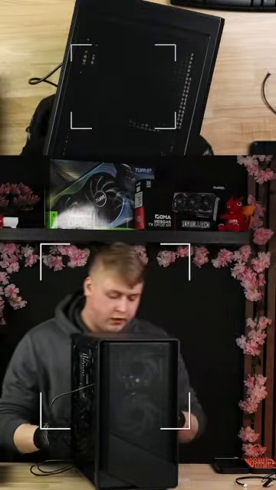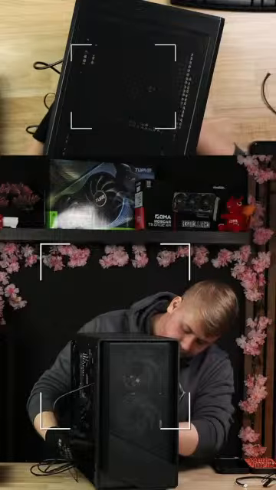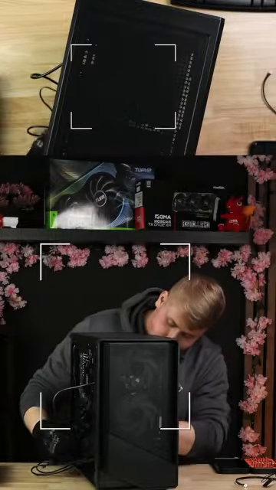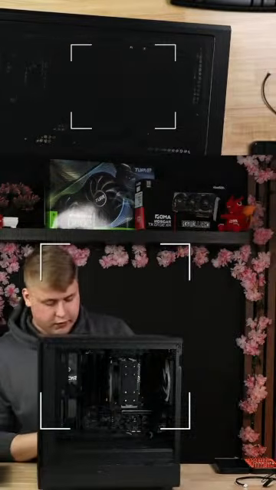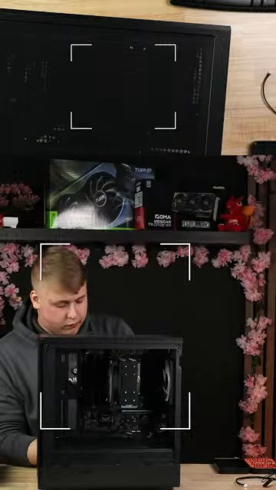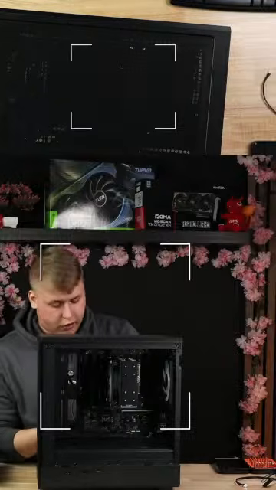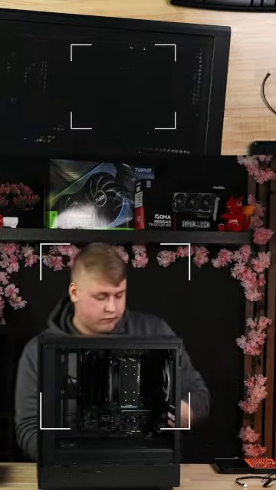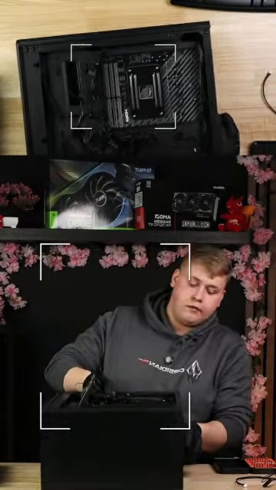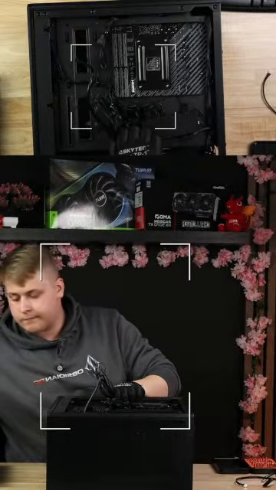There we go. And then we can just pull the excess cables through to the back to get them out of the front of the PC so it all looks nice and tidy. There you go. And then we want to just make sure everything's pulled nice and tight so nothing's sticking out and nothing's going to get caught in any graphics card fans or anything like that. Another zip tie.